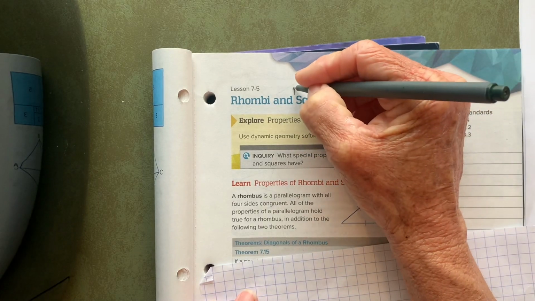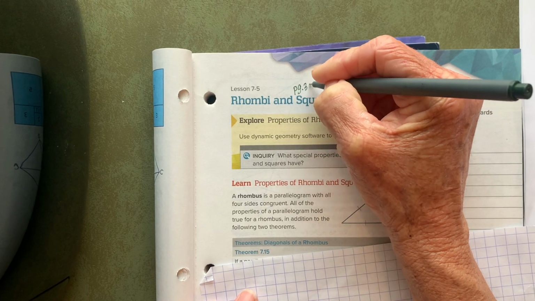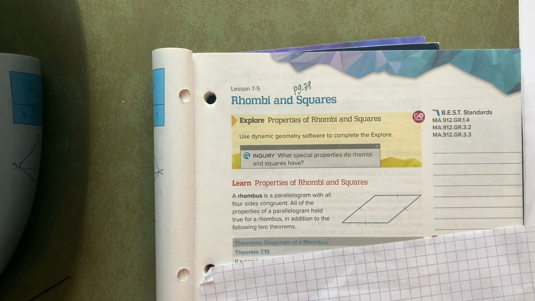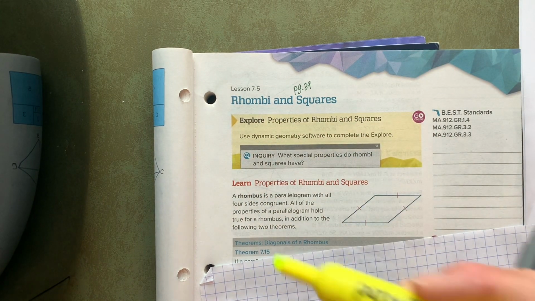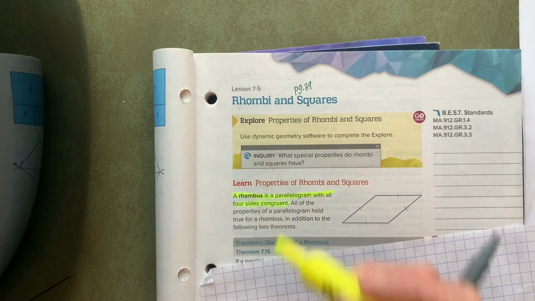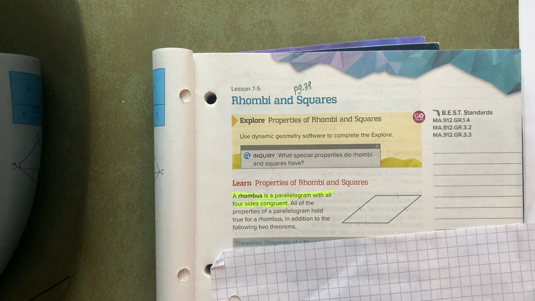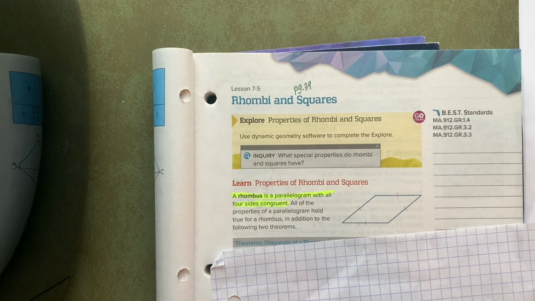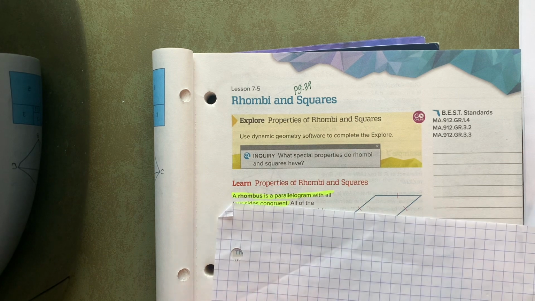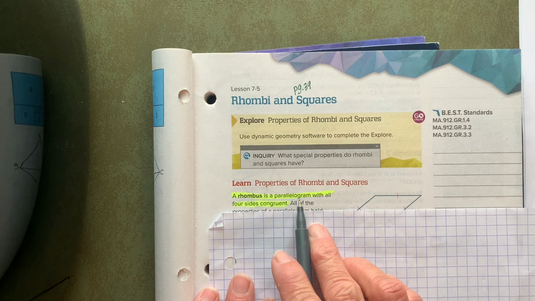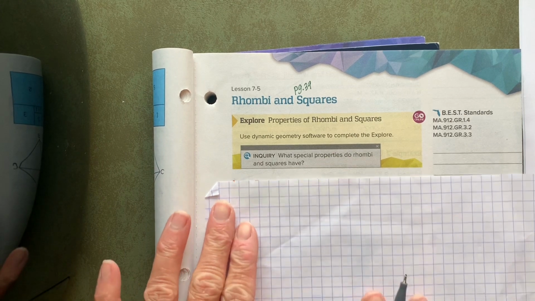On page 39 in our workbook, we're going to look at rhombi and squares. So the definition of a rhombus is it's a parallelogram with all four sides congruent. Just like a rectangle had four 90-degree angles, so they were all congruent. It was a parallelogram with equal angles. A rhombus is a parallelogram with equal sides.